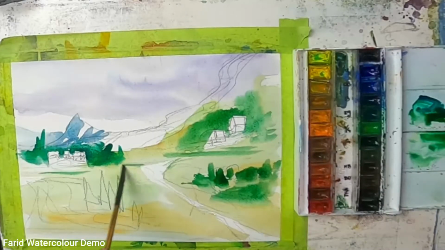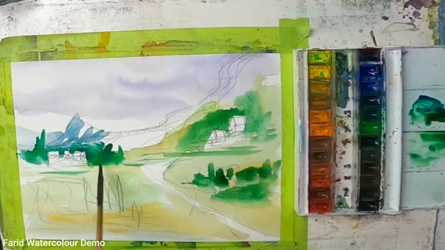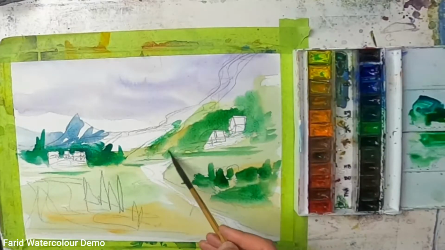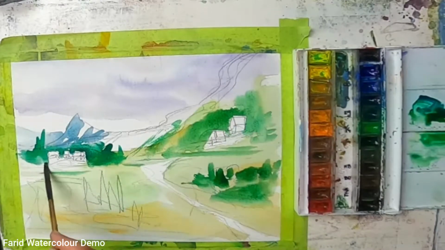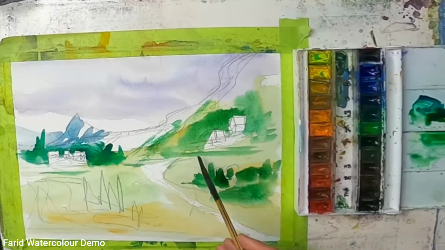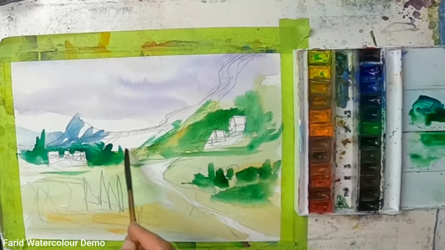Yeah, in the green area there are always shadows, and those shadows follow the form of the mountain, because they are already on the mountain, so we have to follow the shape of the mountain and put it there.